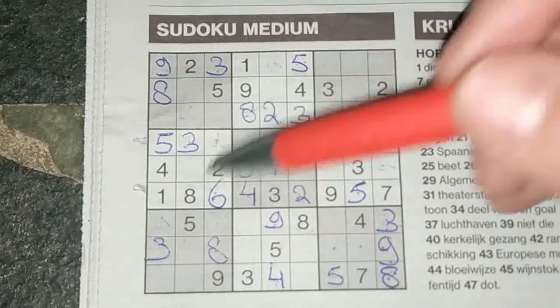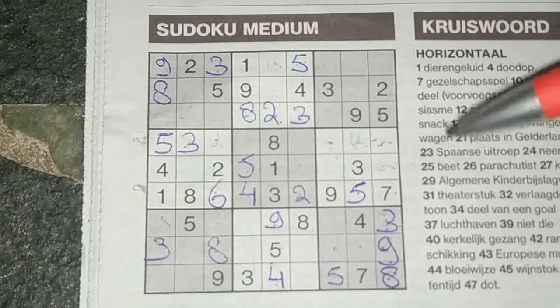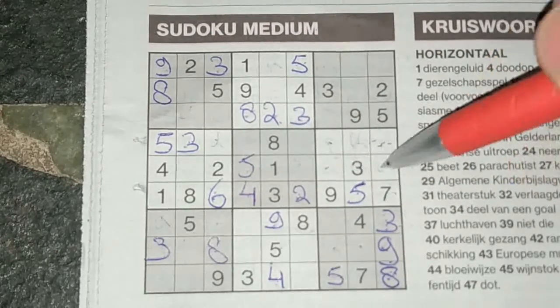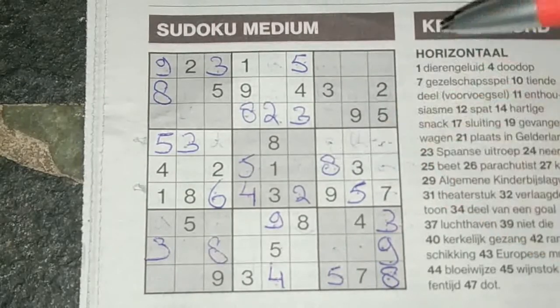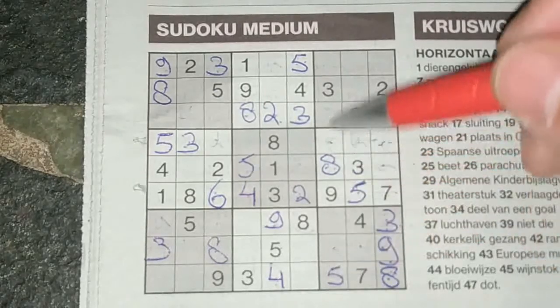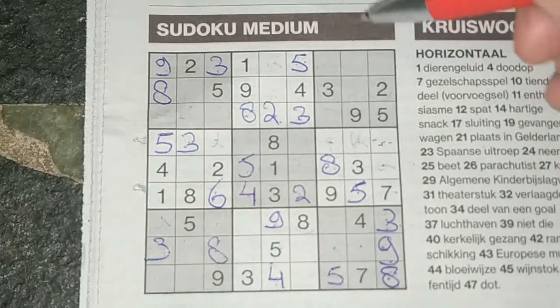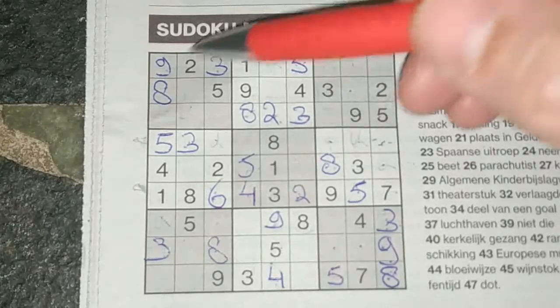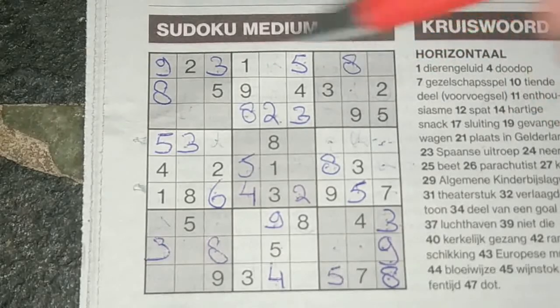8 in this row, 8 in that row. So in the middle row, the only 2 places for the 8 is here or there. But I see here an 8, no 8 there. 8 should be here. 8 in the last column, 8 in that column. So in the column between, the only 2 places for an 8 is here or there. But I see here an 8, no 8 there. 8 should be here.